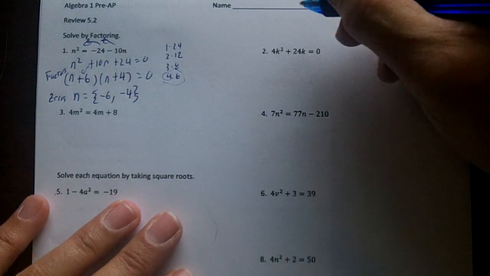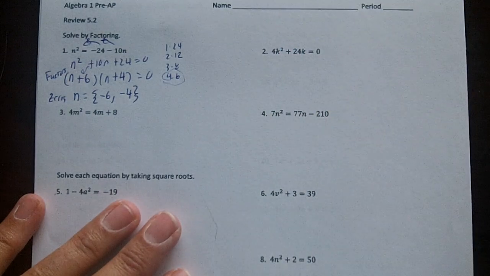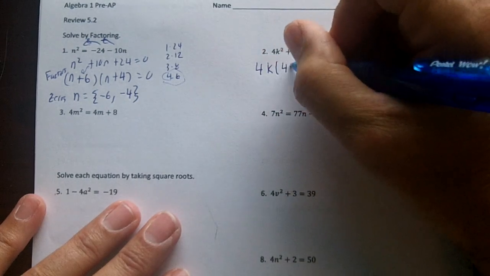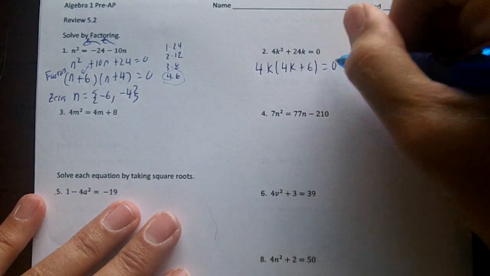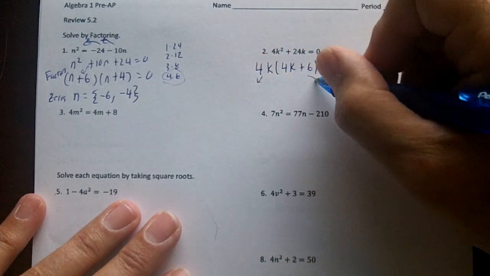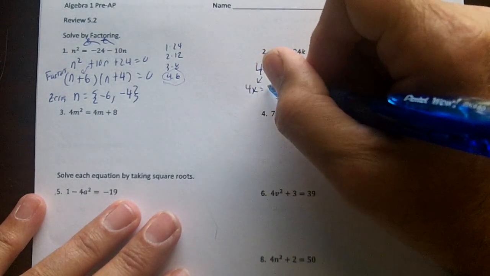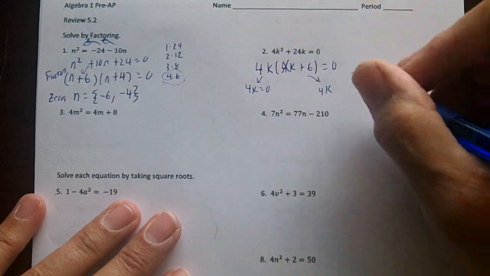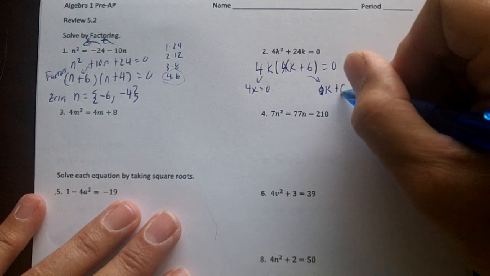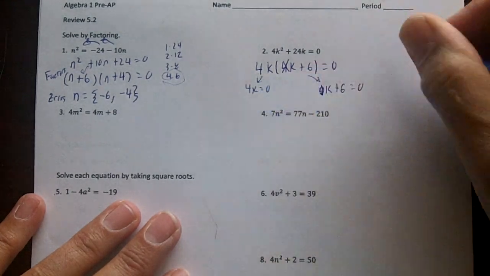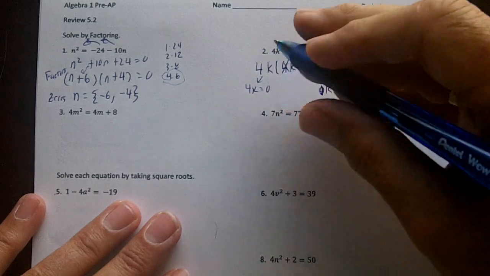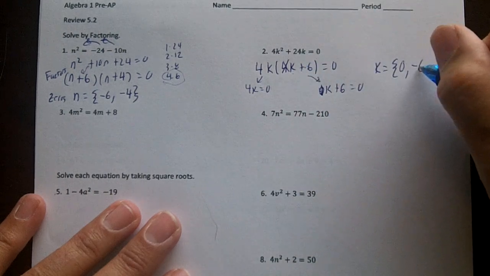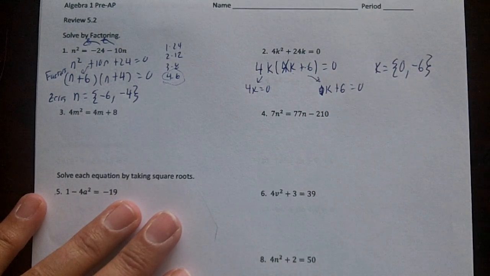Okay, on this one right here, I could take out a 4. I'm going to take the GCF out. I could take out a 4 and I could take out a k. So that gives me 4k times k plus 6, doesn't it? Equals 0. Set each of these factors equal to 0. So 4k equals 0, so k is 0. And k plus 6 is equal to 0, so the opposite of a positive 6 will be a negative 6. So those are my zeros.